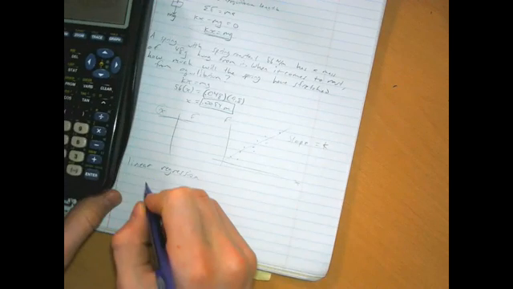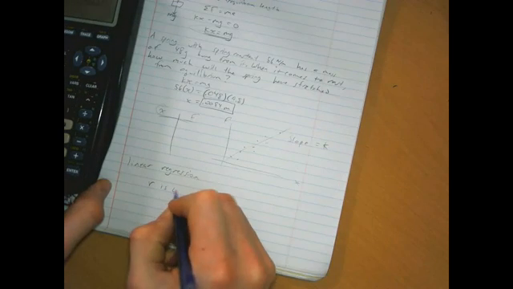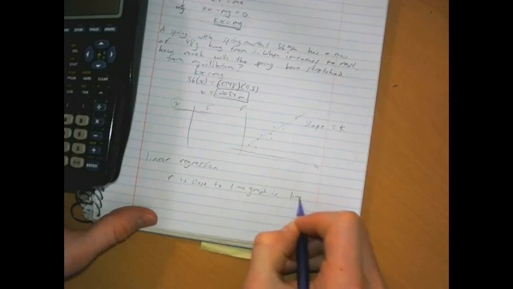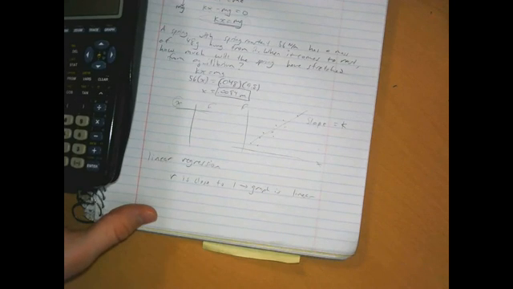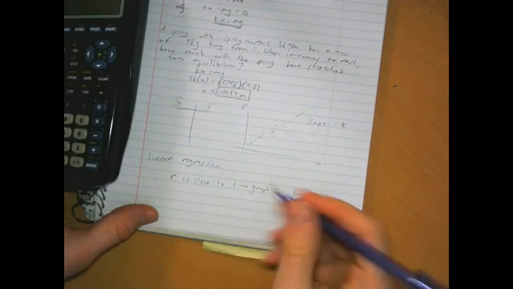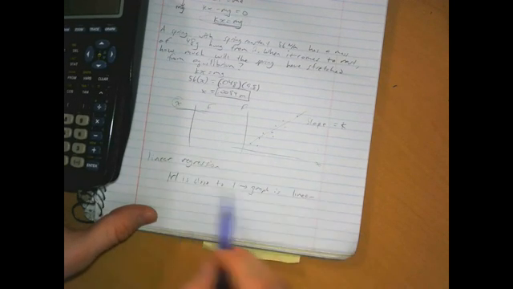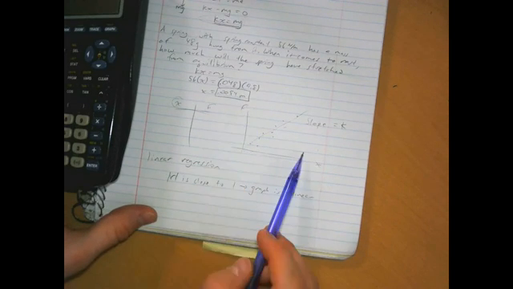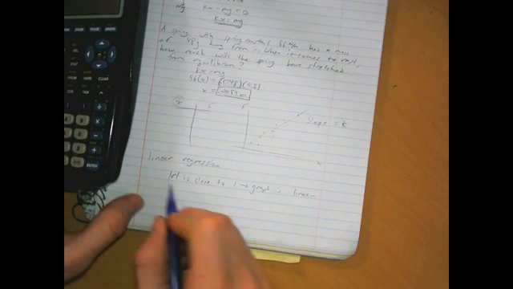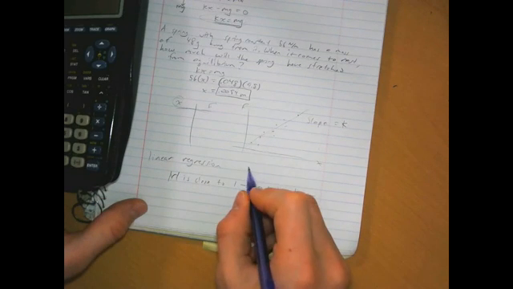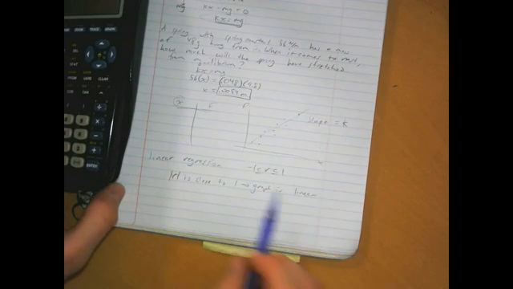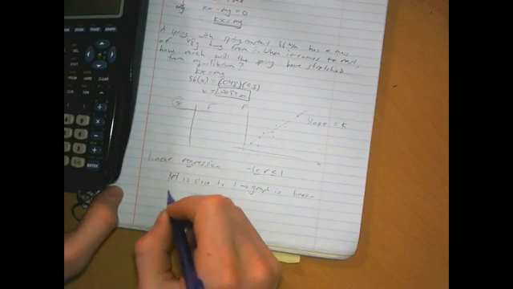If R is close to 1, then we can say the graph is linear. Or I should say absolute value of R is close to 1, because if it's close to -1, that means it's linear but with a downward slope. So R values can only ever be between -1 and 1. R is called the correlation coefficient.